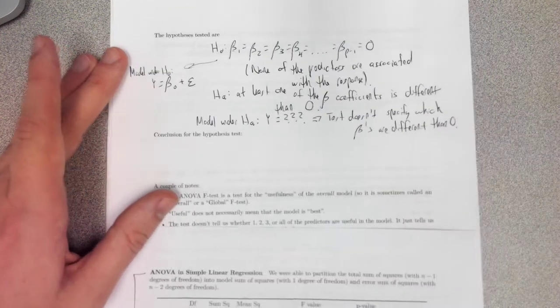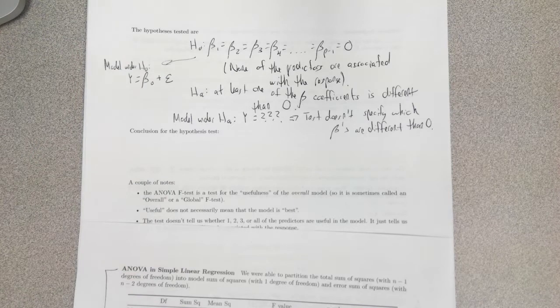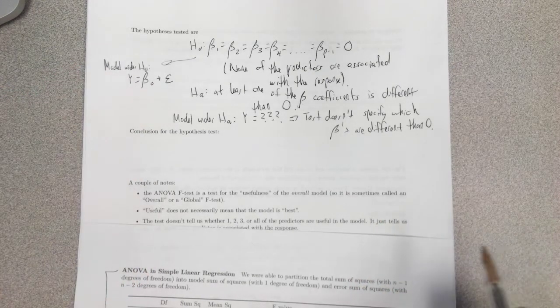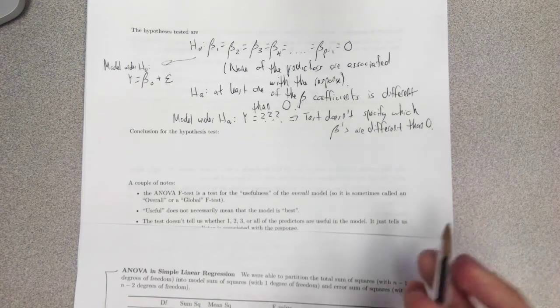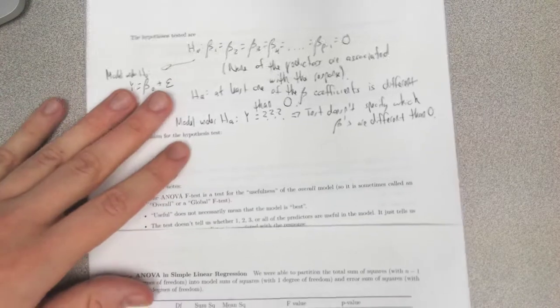So if we get a small p-value for this test, we just know that at least one of our predictors is associated with the response, but we don't know if it's just one or if it's all of them or if it's a couple of them and we don't know which ones. And so this test is really best seen as this overall thing that we would tend to look at first just to see if any of our predictors are associated with the response, because if the answer to that is no, then we would just stop there.